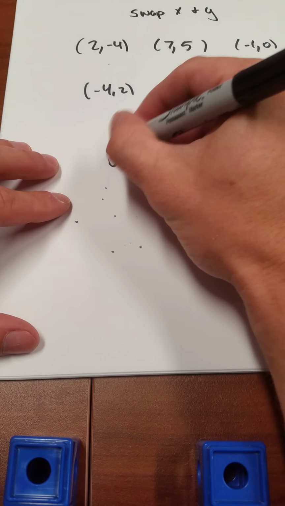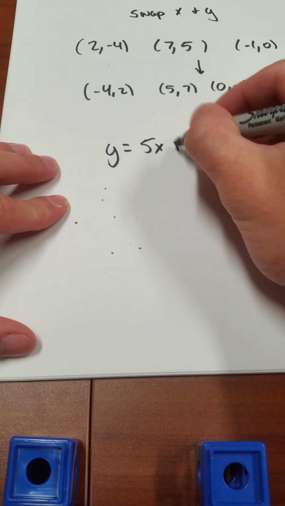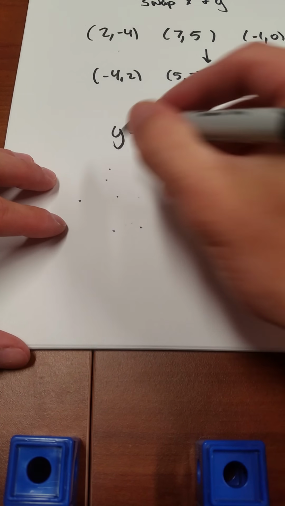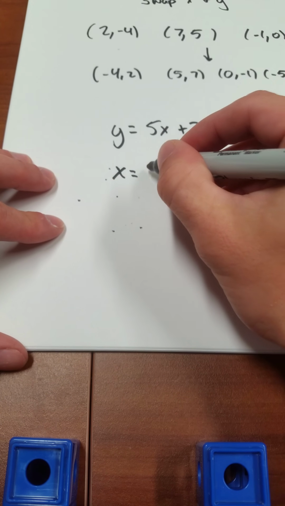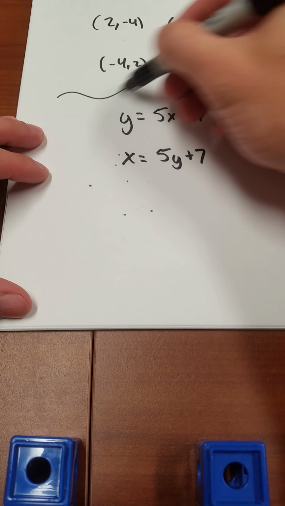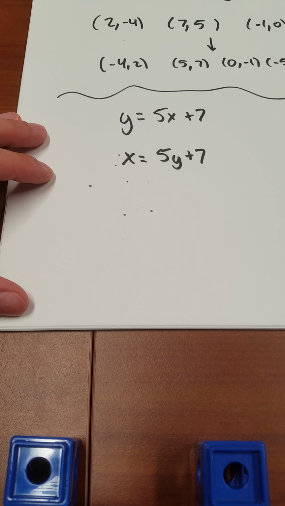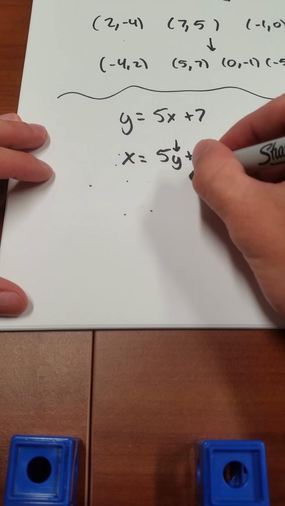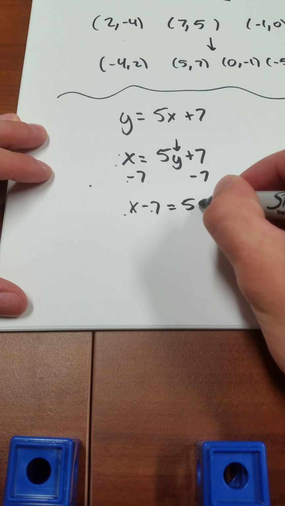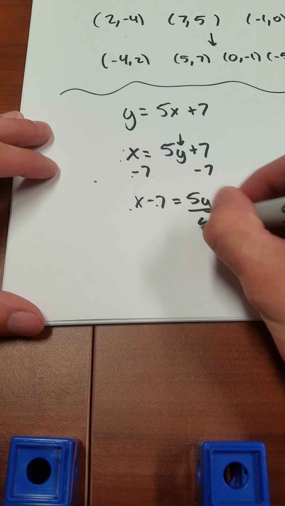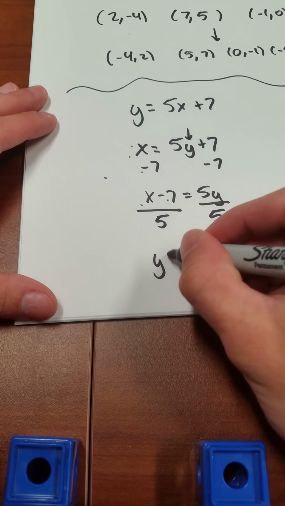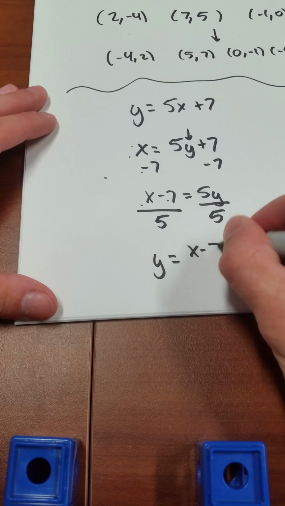Let's say we start off with an easy equation, y equals 5x plus 7. Well, what's the rule with inverses? Swap x and y. So that's what I'm going to do first. x equals 5y plus 7. Now, once I have that, I've got to solve for y. So I'm solving for the variable that's right there. So I subtract 7 from both sides. So now I have x minus 7 equals 5y. Now I divide the entire thing by 5. Please don't put it over each, just put it over the entire thing. So now y equals x minus 7 over 5.